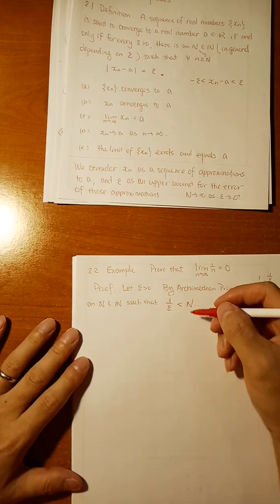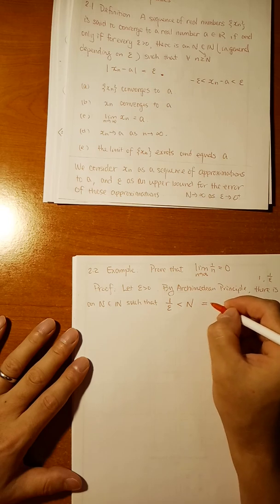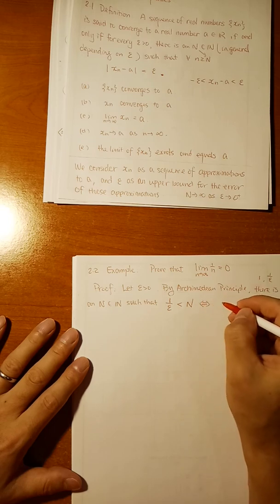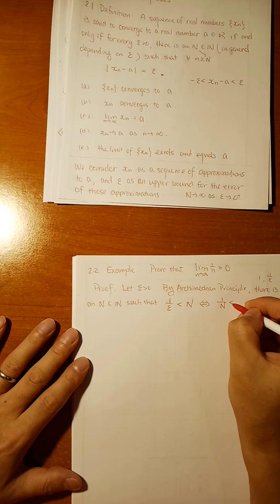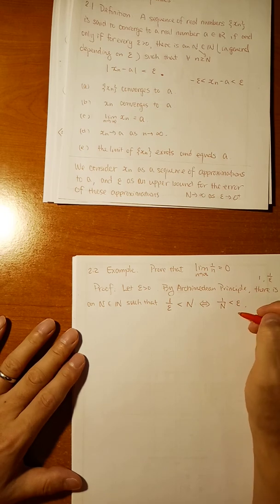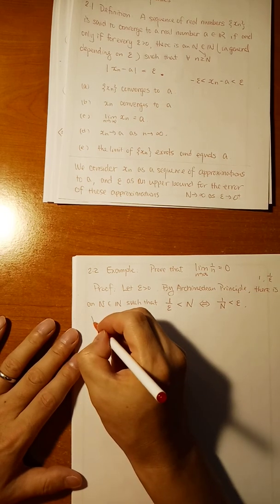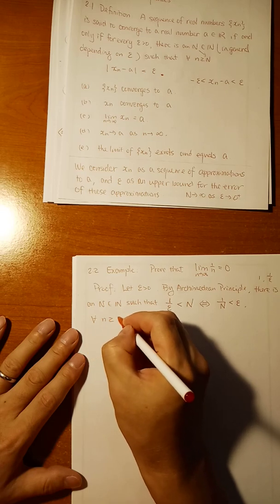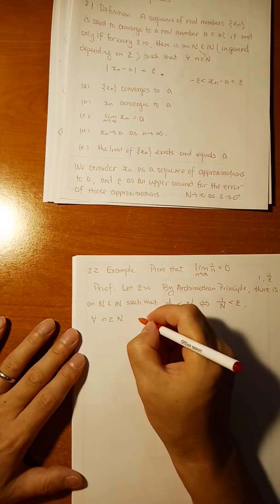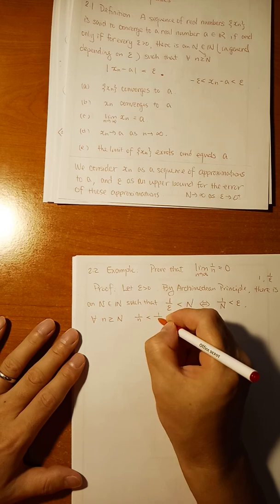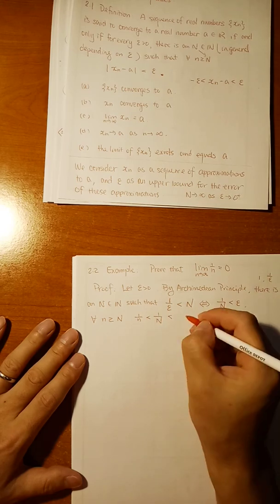When you take the reciprocal, it's equivalent to 1 over N is less than epsilon. Then for any n greater than or equal to capital N, 1 over n is going to be less than or equal to 1 over capital N, less than epsilon.